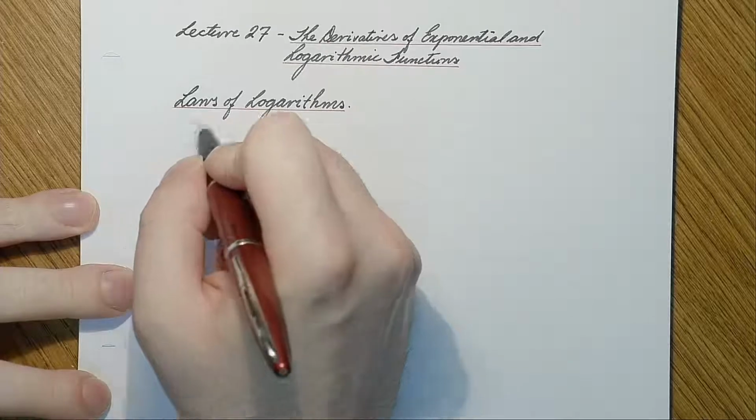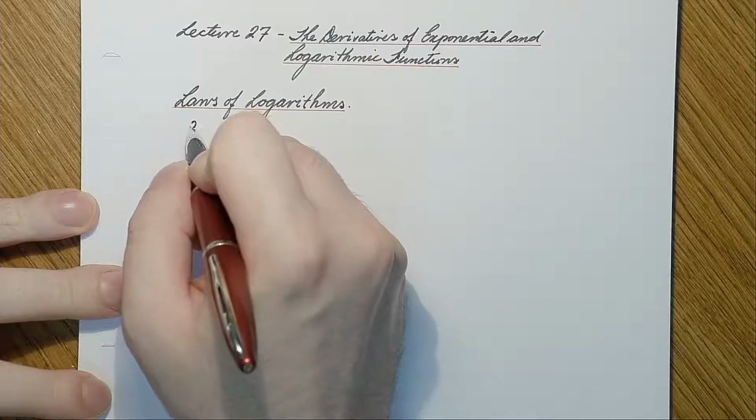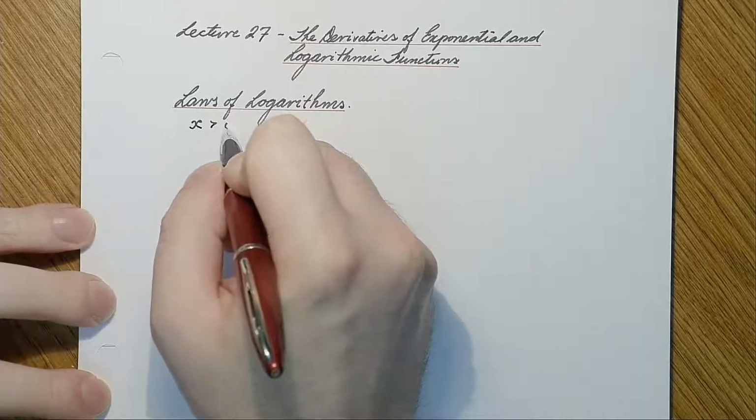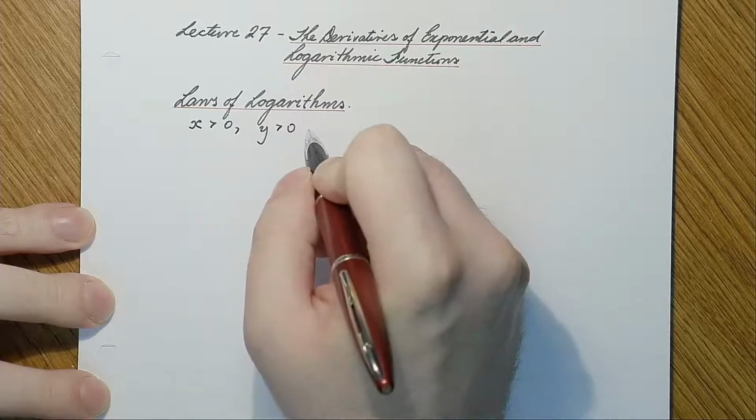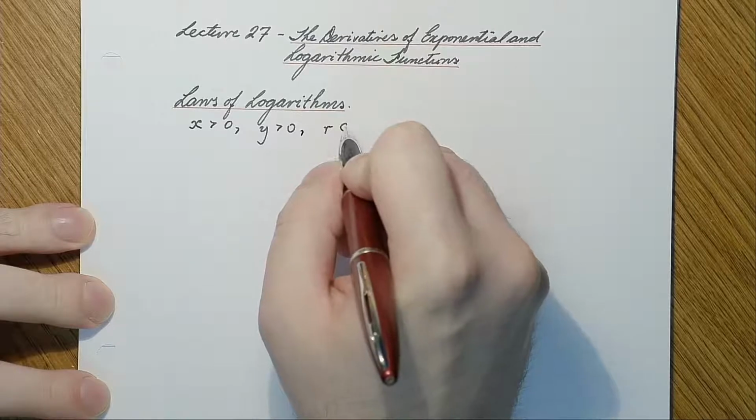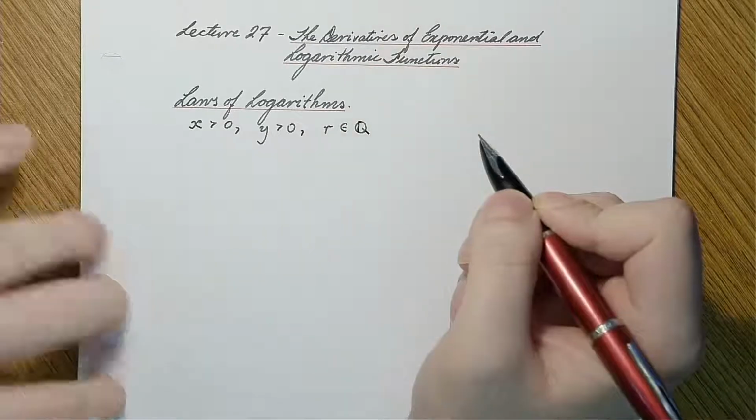They kind of start off with assuming that for x greater than 0, so we've got some positive numbers, y is greater than 0, and we'll say that r is a rational number.